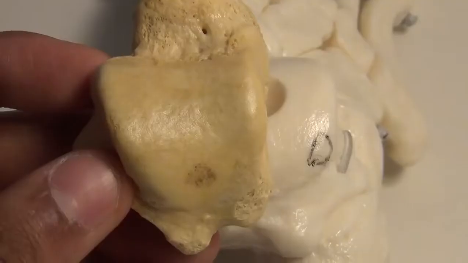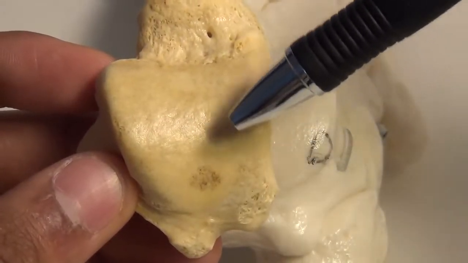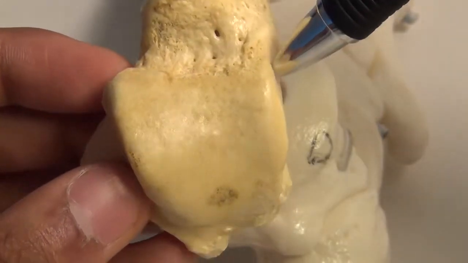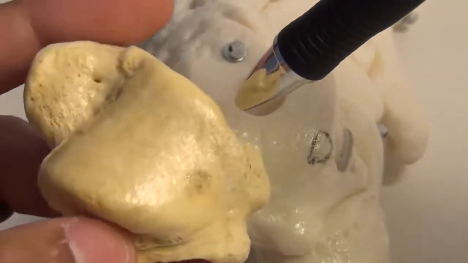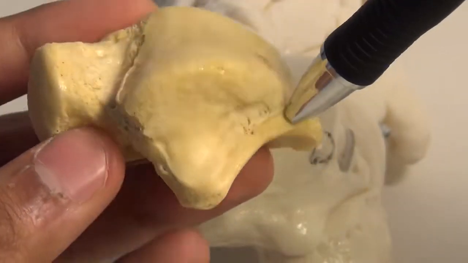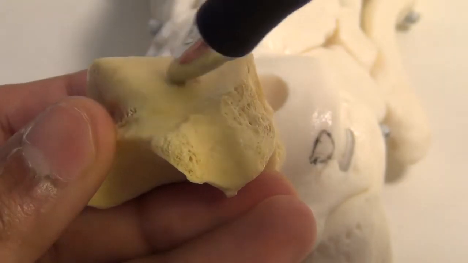The superior surface of the body of the talus is referred to as the trochlea, and it is an articular surface for the tibial plafond. It is wider anteriorly than it is posteriorly. It is convex going from anterior to posterior, and it is concave going from medial to lateral.